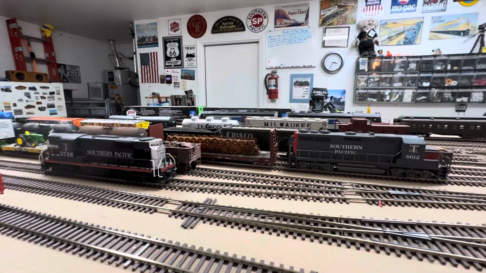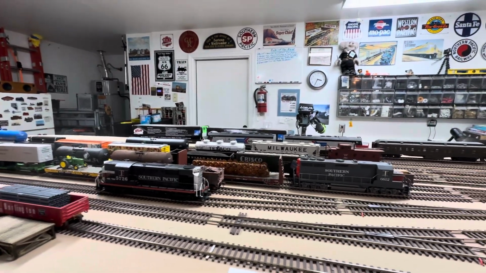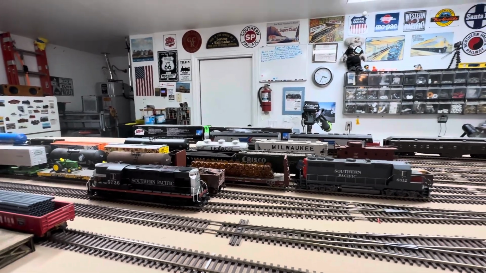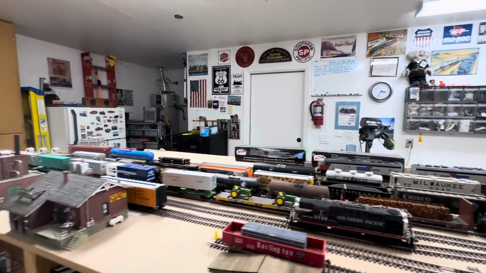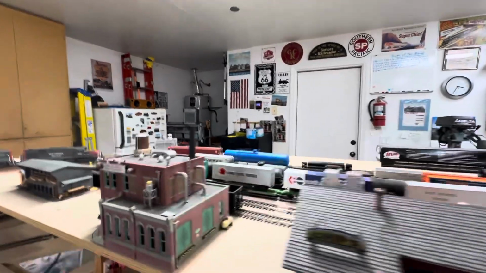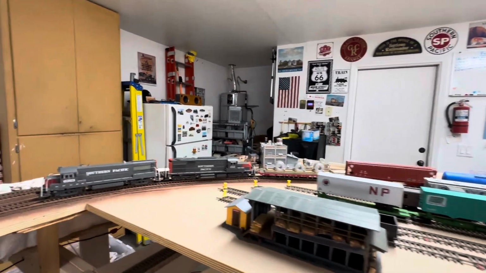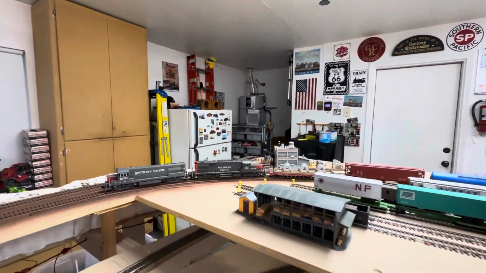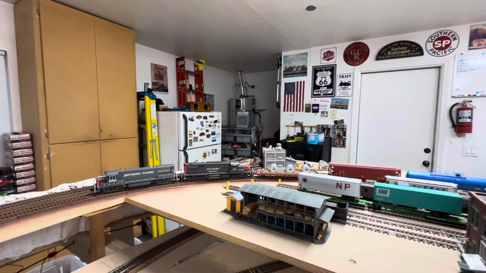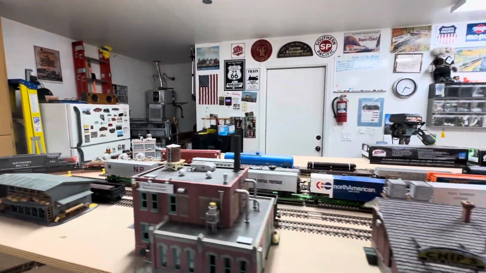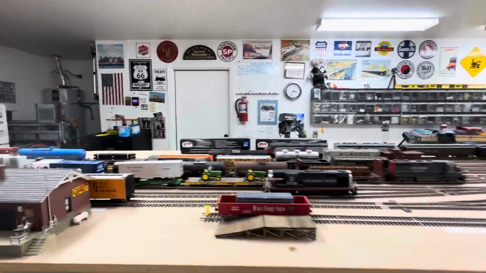And I randomize a column, and then whatever locomotive ends up at the top of that column, when I randomize it, that's the locomotive I use. So this time it just happened, the power desk assigned a lot of SP stuff. So other times I'm sure it'll be different.